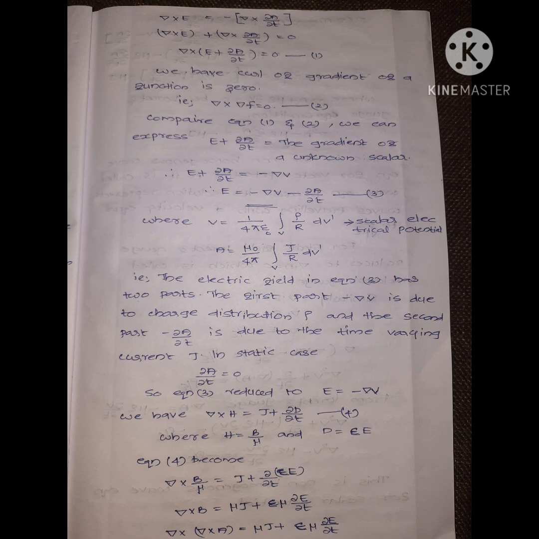In the static case, dou A by dou t equal to 0. Therefore, E is equal to minus del V. We have del cross H is equal to J plus dou D by dou t, where H is equal to B by mu and D equal to epsilon E. The equation becomes del cross B by mu is equal to J plus dou by dou t of epsilon E. Move mu to the RHS.